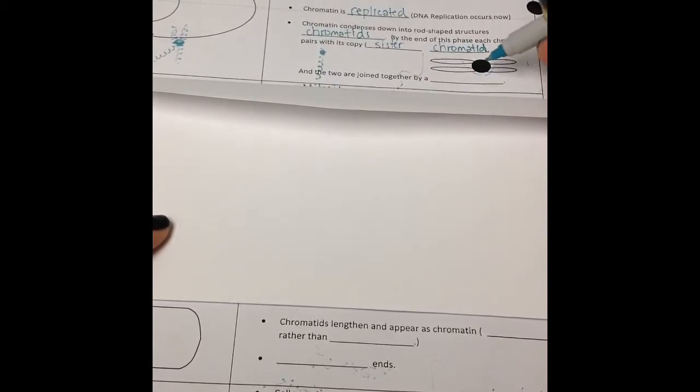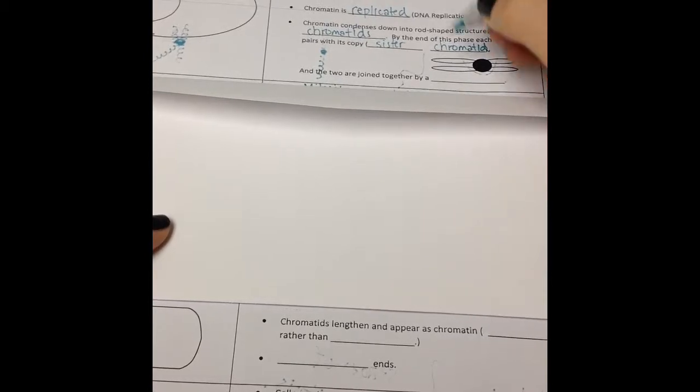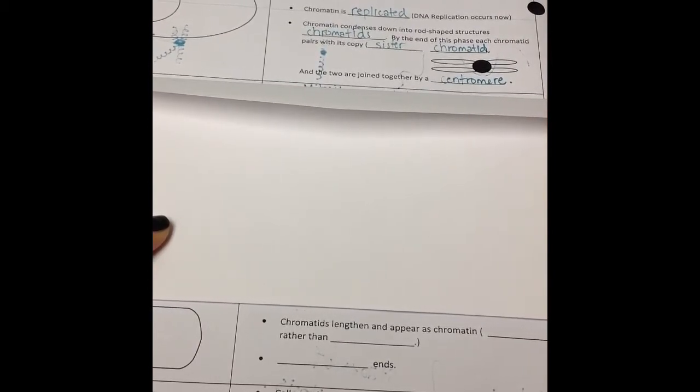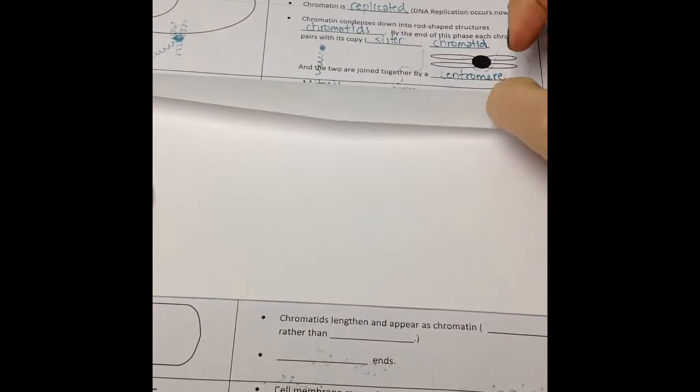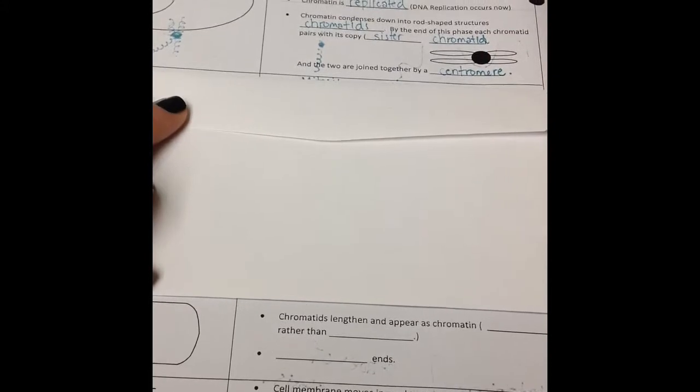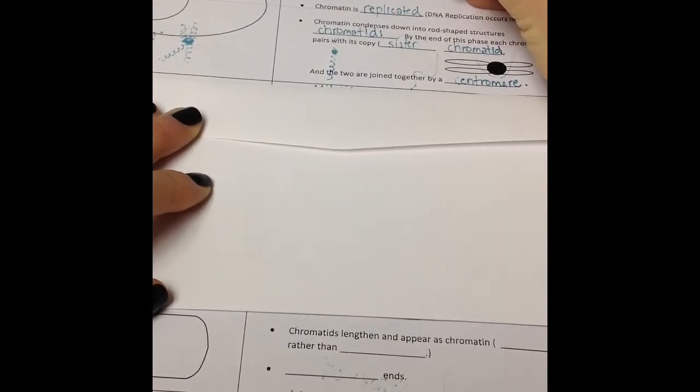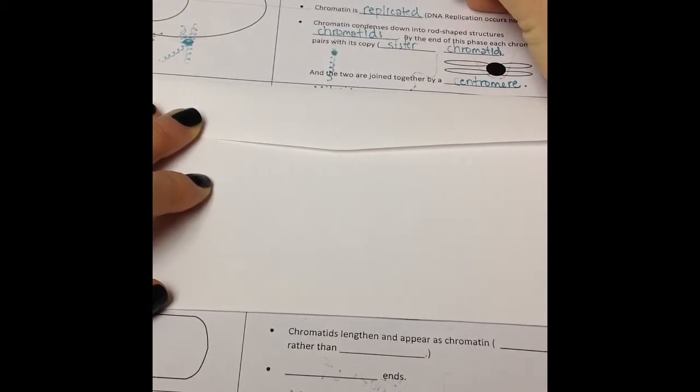This central area that connects the 2 chromatids together, if you remember from our front side, is called the centromere. Oh, we forgot a box up top here. The cell grows to its mature size. And this is called the parent cell.